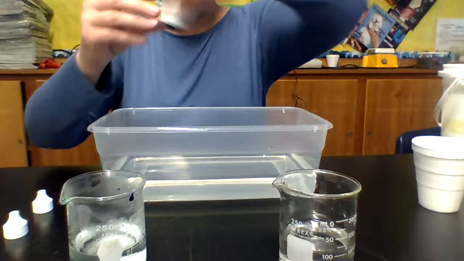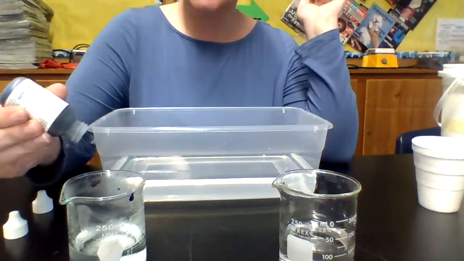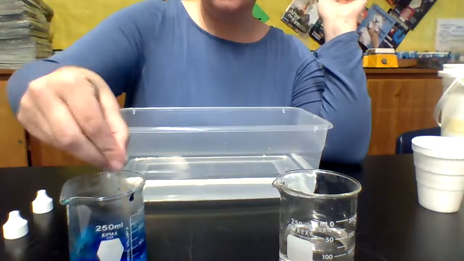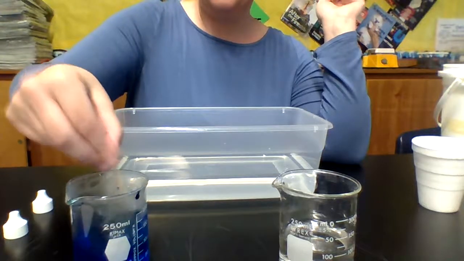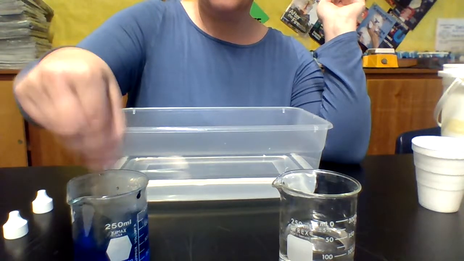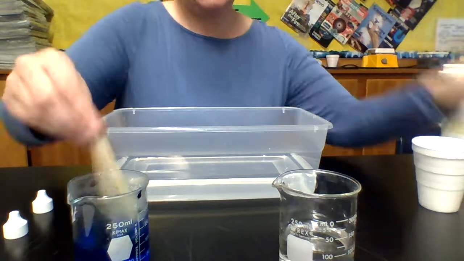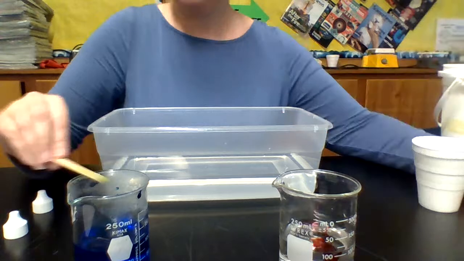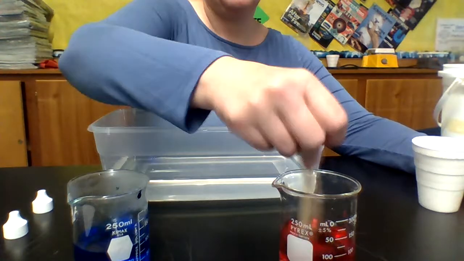I'm going to, once again, like I did before, dye this blue. So I put some blue food coloring in there. Stir it up real good. And in our fresh water, we're going to make it red. Stir that up real good.